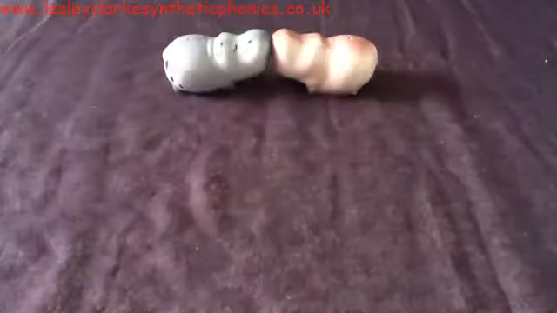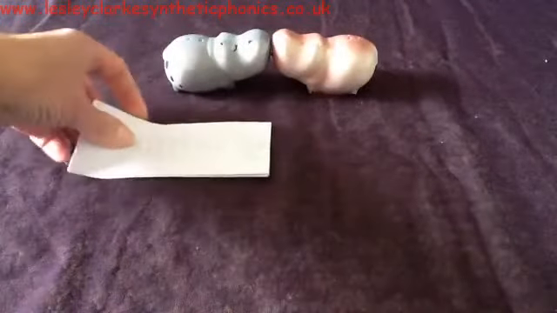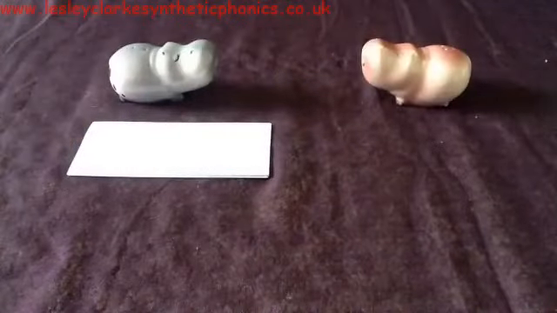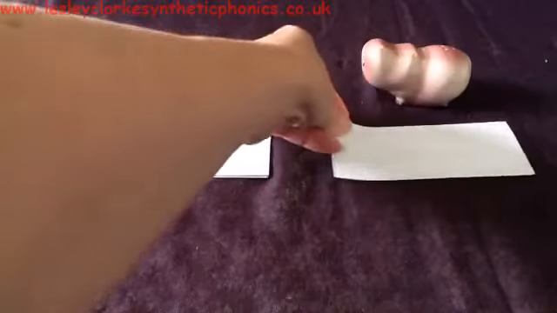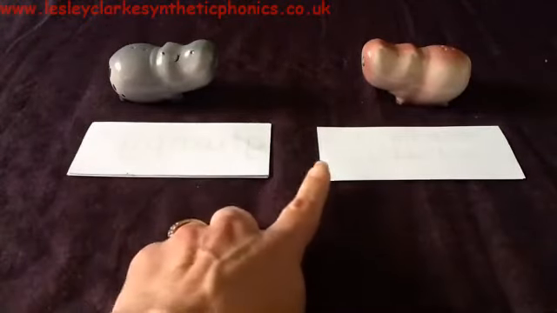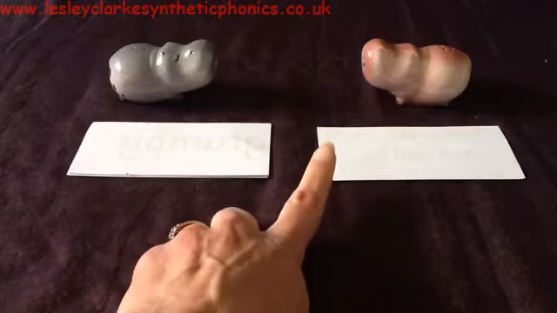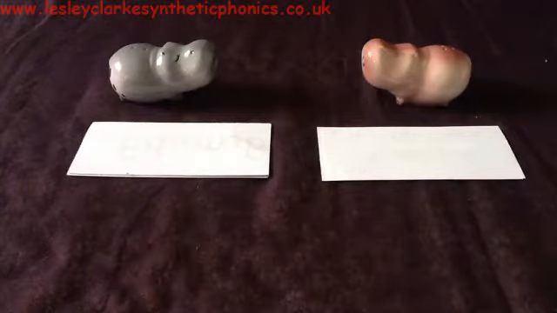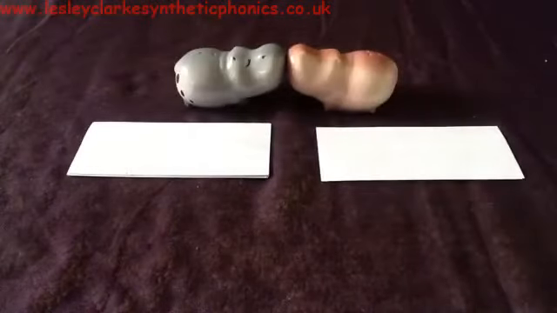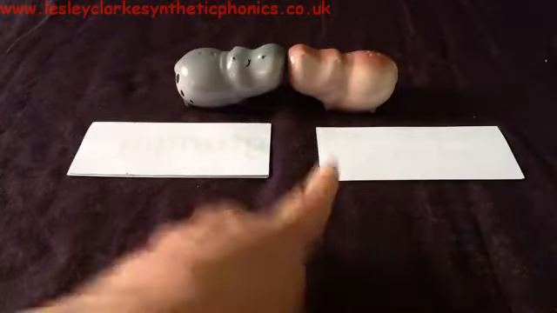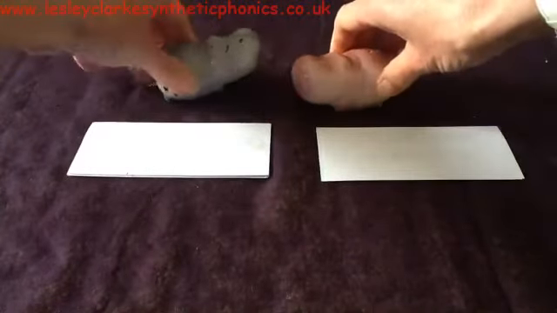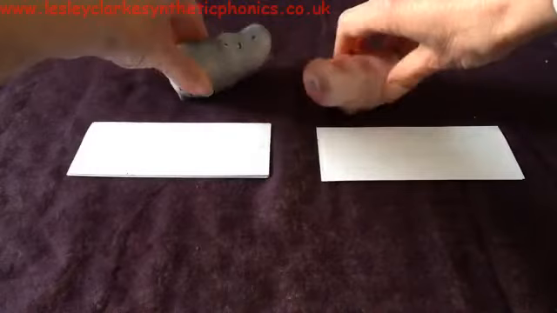So we're going to play our game now. I've got a pile of root words that go with the grey hippo, and I have a pile of rules which go with the pink hippo. If the root word matches the spelling rule, then you're going to make a big kissing noise and the two hippos are going to kiss. If the root word and the spelling rule do not match, you are going to turn your head to one side, and that's what the hippos are going to do, so no kissing.